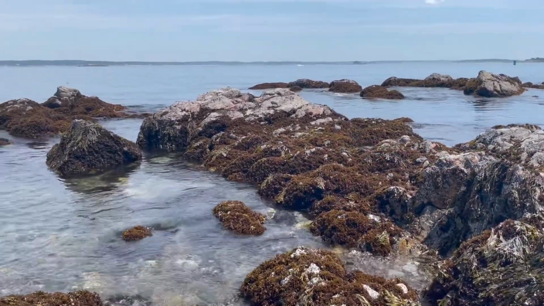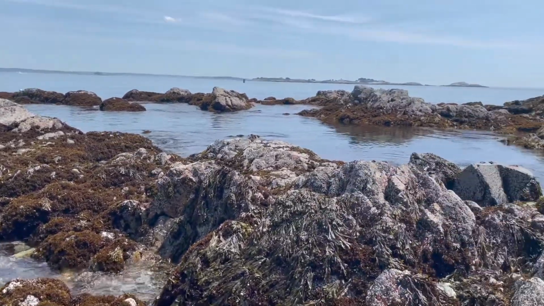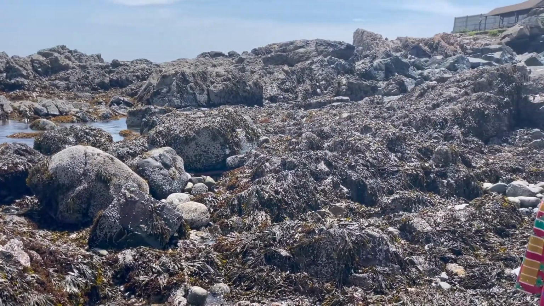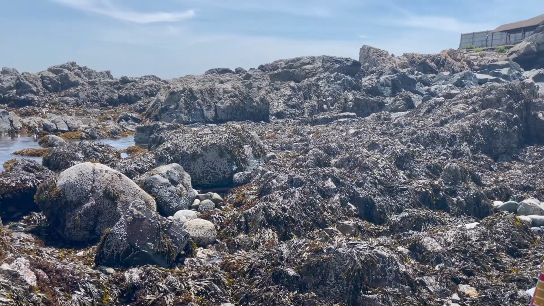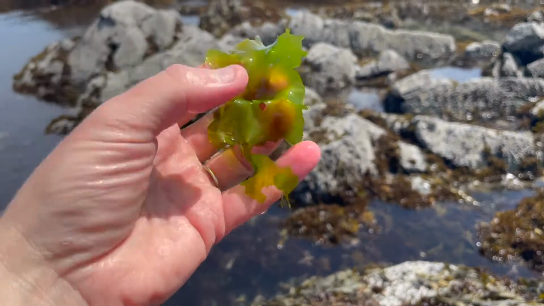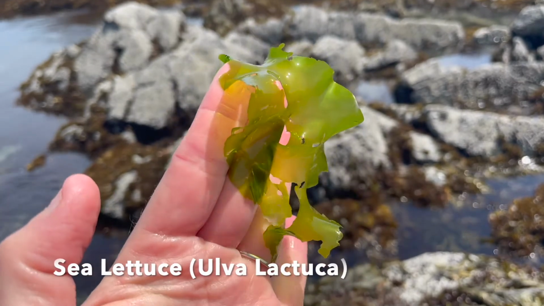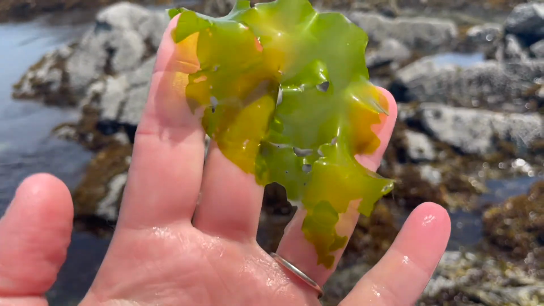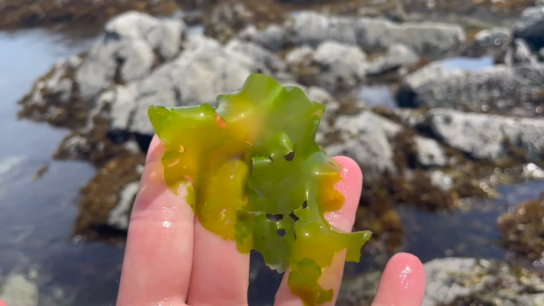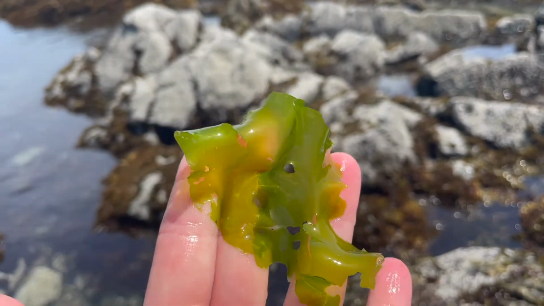The red algae tends to grow the deepest, and then we get to the brown algae, and then up near the shore is where we get the brighter green algae. Here we have a green algae or seaweed. This one is called sea lettuce because it looks similar to lettuce. Observe all these holes in the sea lettuce as it's an important food for many living things in the tide pools. Isn't it beautiful?